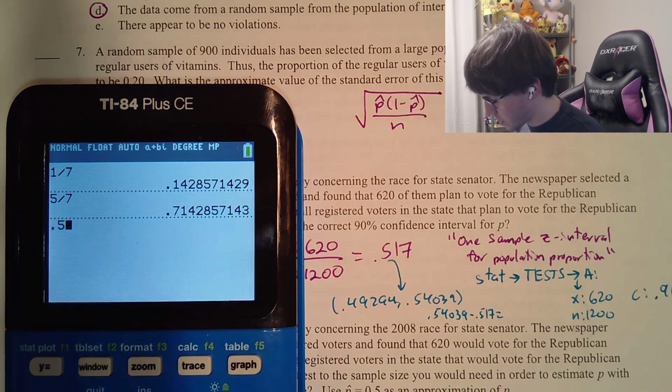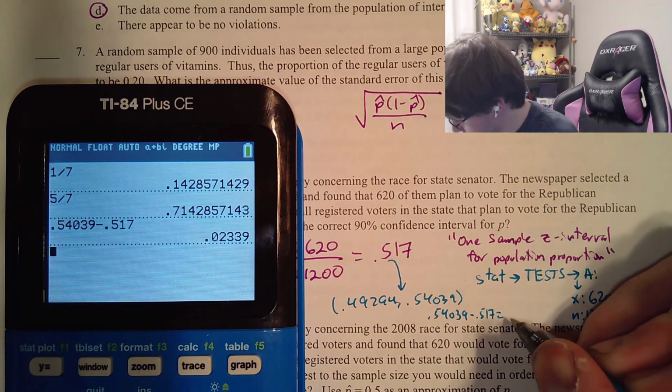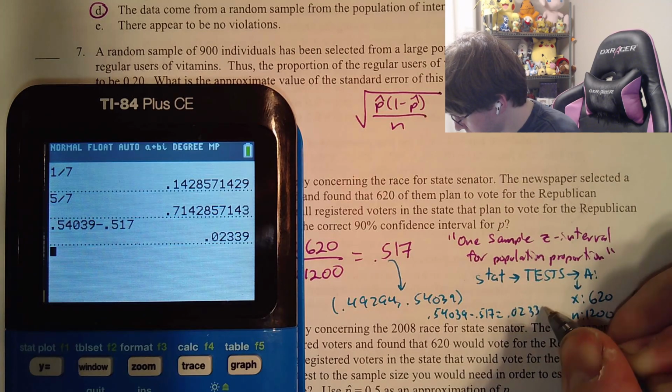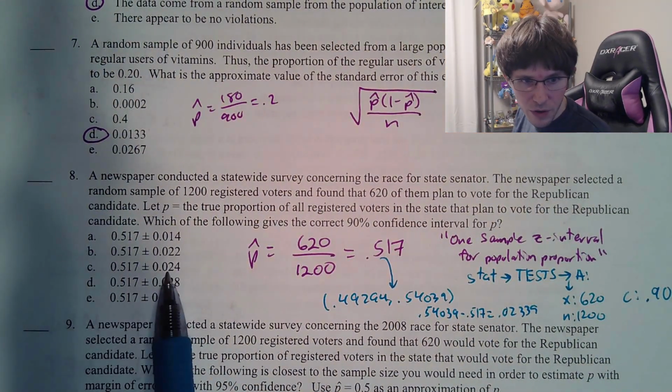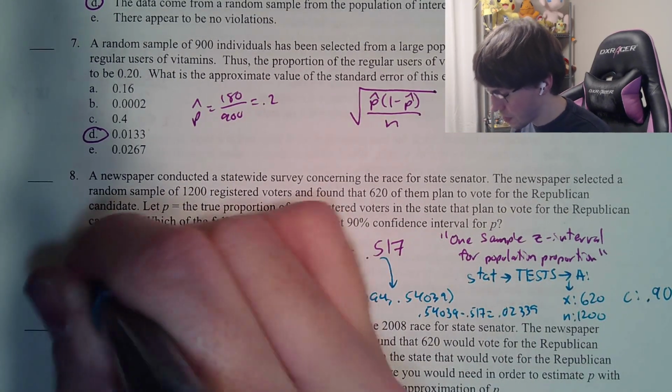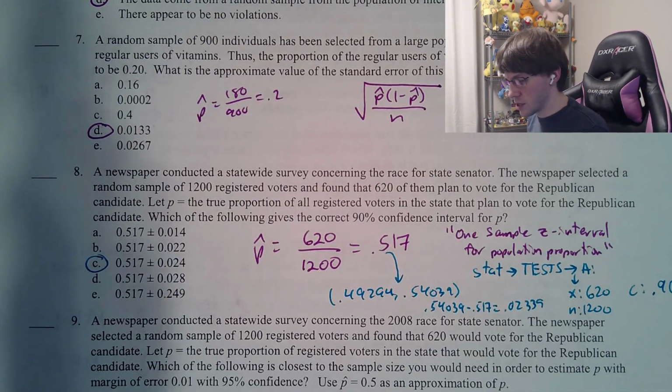0.54039 minus 0.517. You're going to get 0.02339, which happens to be letter C here. I do think that's the easiest way to do it. You just plug all the numbers in the calculator, and you're done.